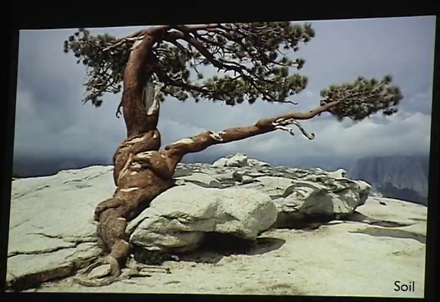Now, in addition to rainfall and a good quantity of it, another thing that trees need to grow at any kind of reasonable size is soil. This natural bonsai is a Jeffrey pine that grew on Sentinel Dome for over 900 years, and it's only 30 feet tall. Once you get up here, if you stand right here, you can literally put your arms around it. It's not all that big.